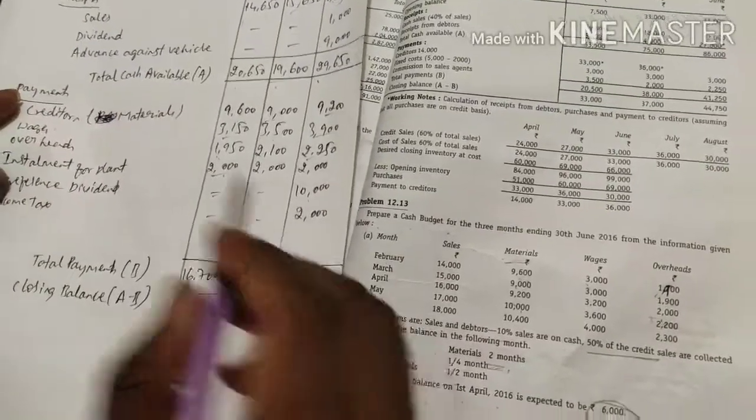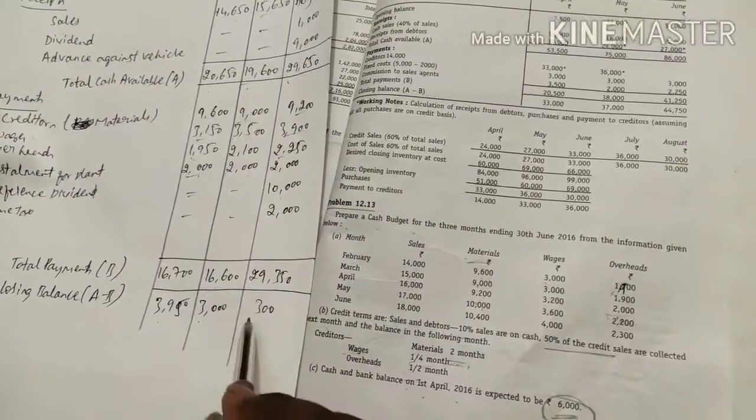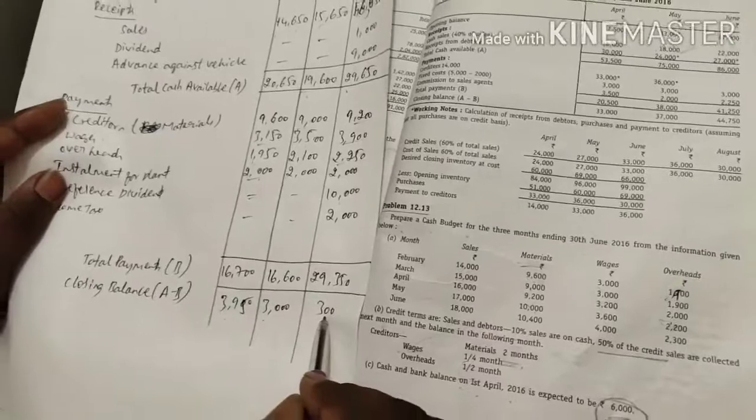When I pay from the cash available 29,650, the total payment is 29,350. When I minus, only the 300 cash is available.